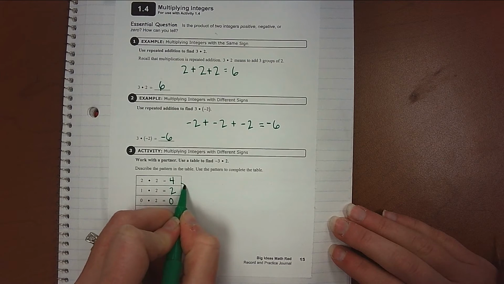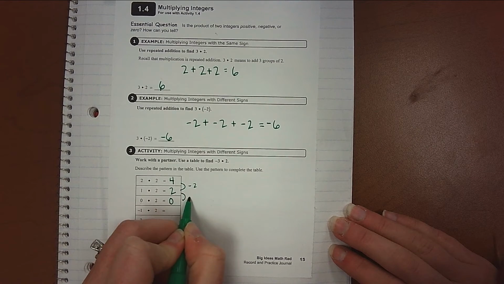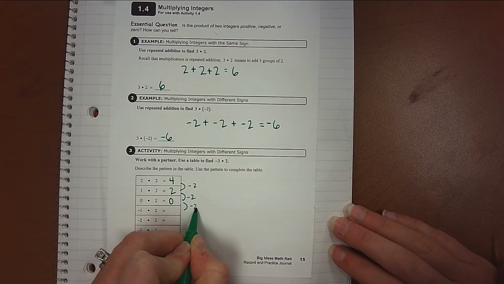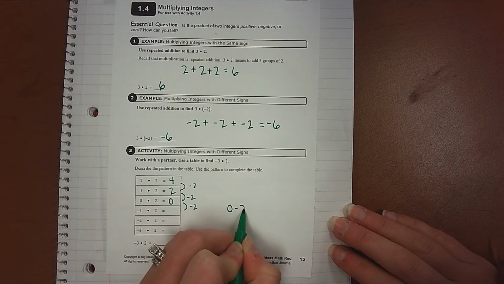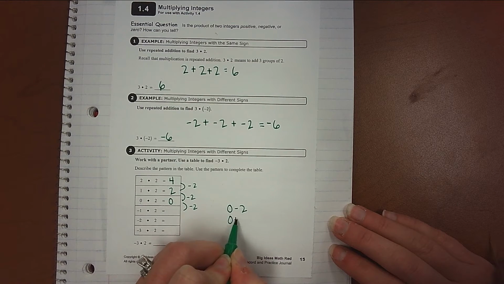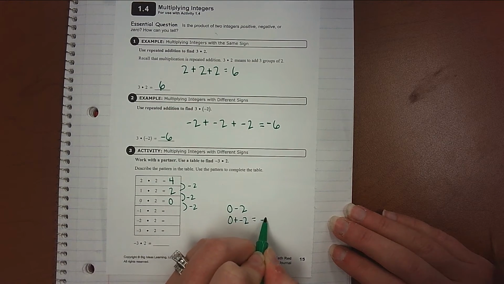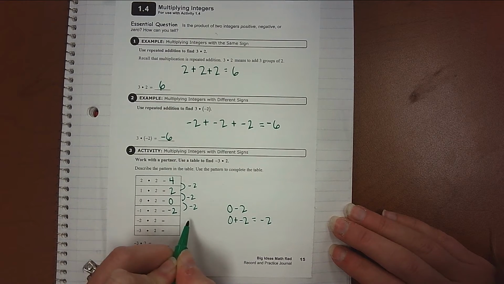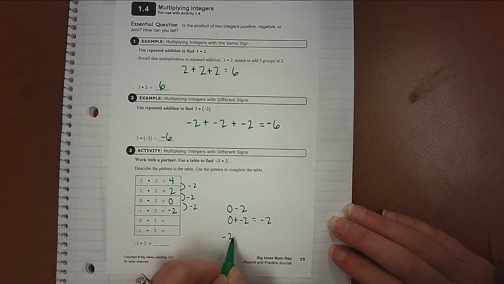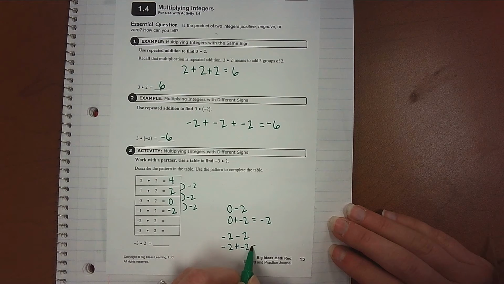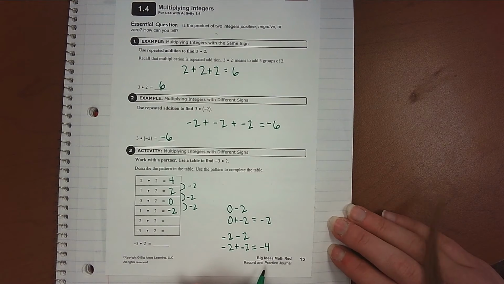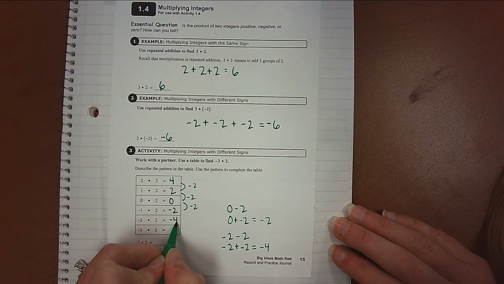Or we could see the pattern here as subtracting 2 each time. And we know that 0 minus 2, copy, change, change, is 0 plus negative 2, which is just negative 2. If we do negative 2 minus 2, we copy, change, change. A negative plus a negative gives me another negative. I add and keep the sign. And so I get negative 4.